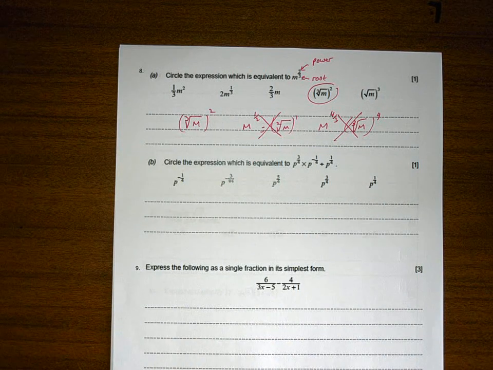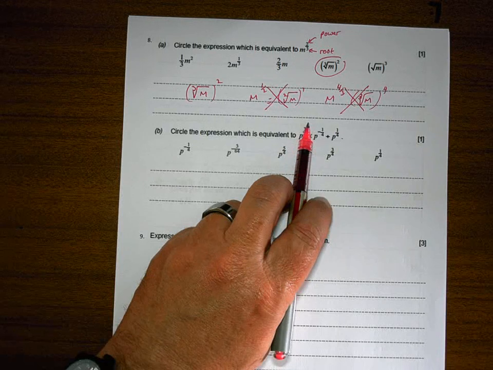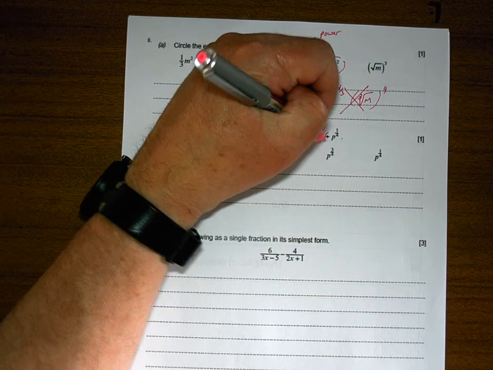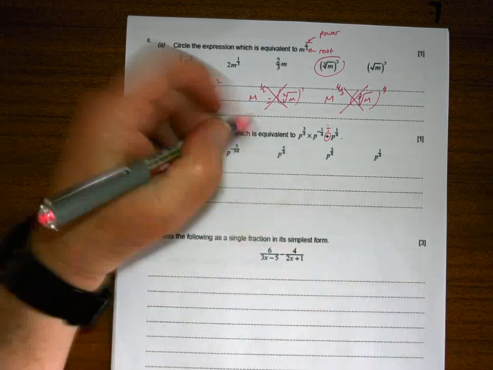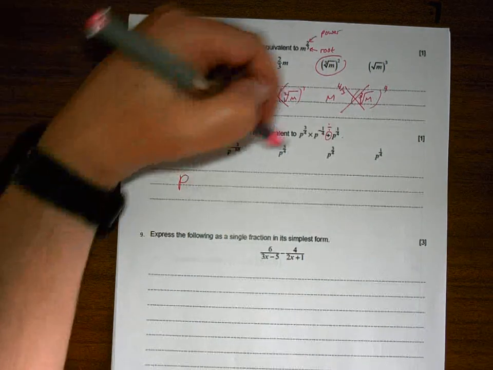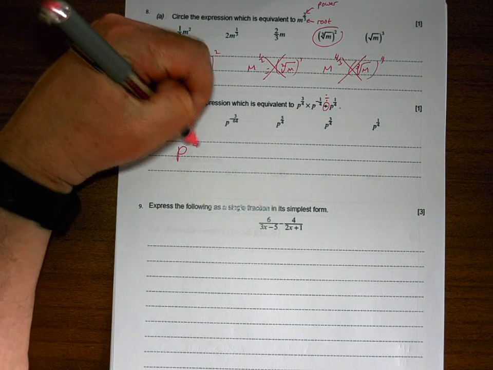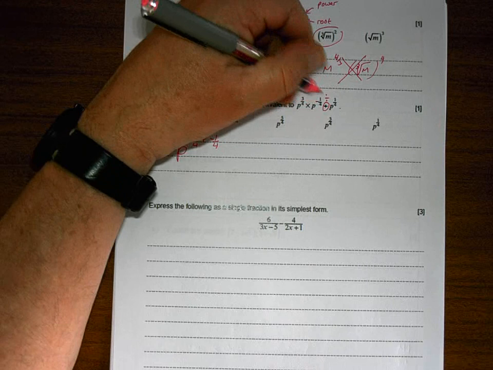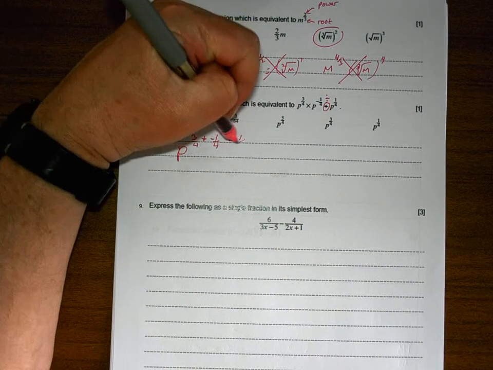Circle the expression which is equivalent to p to the 3/4 times p to the -1/4, and that hasn't come out very clearly, but is a divide. So they're all to the base p, and when you multiply you add the powers, so that's going to be 3/4 plus -1/4. And then divide means you're going to subtract the powers.